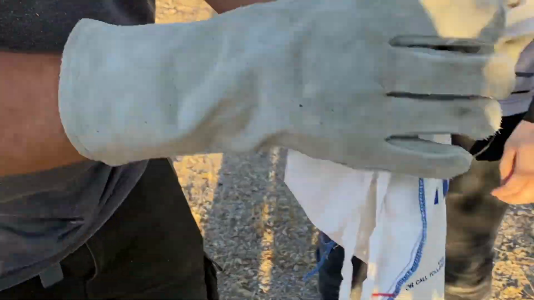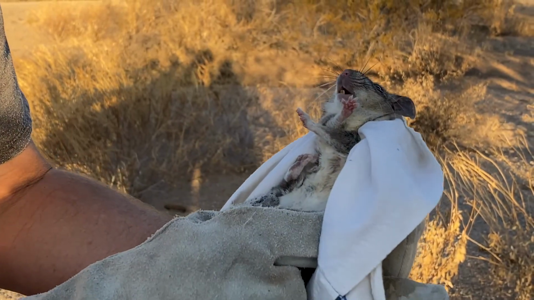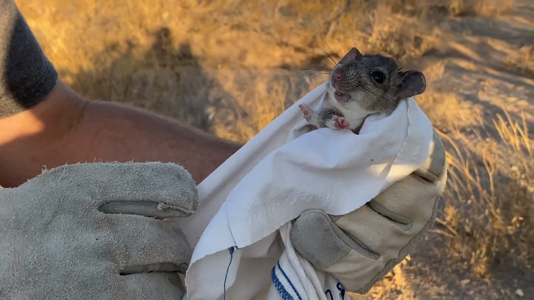Let's release this little, I think it's a little lady, but let's have a look. No, it's a male. Okay, it's a male, little boy.